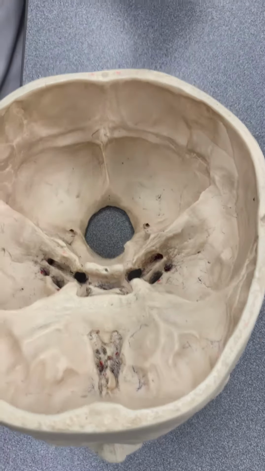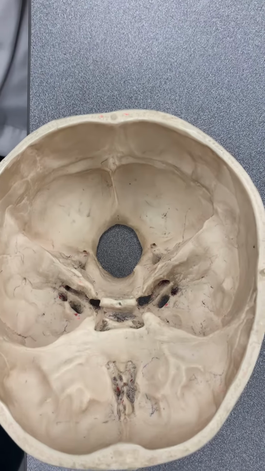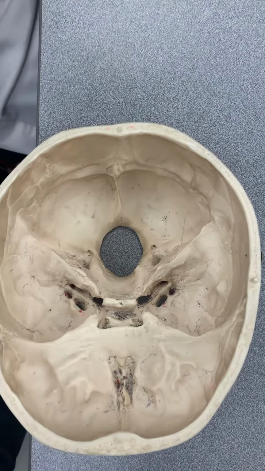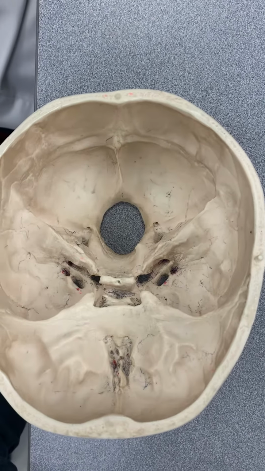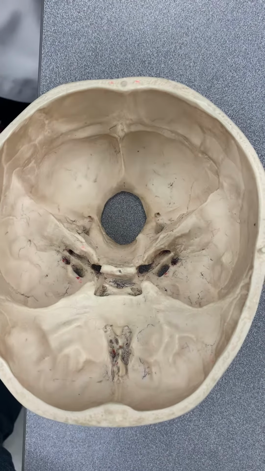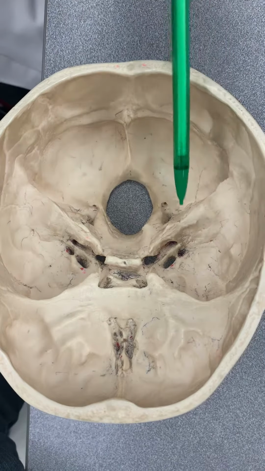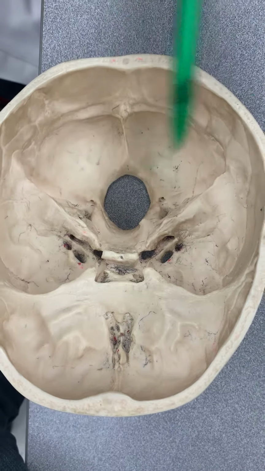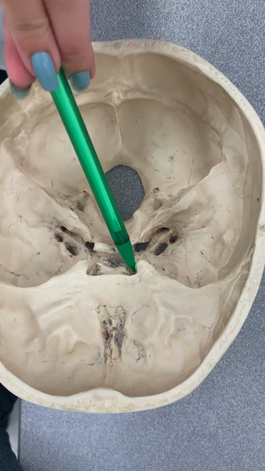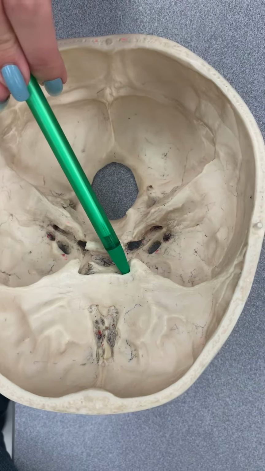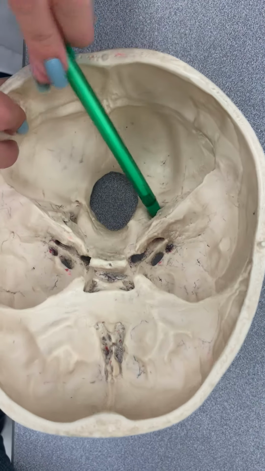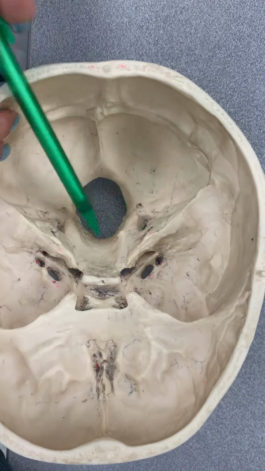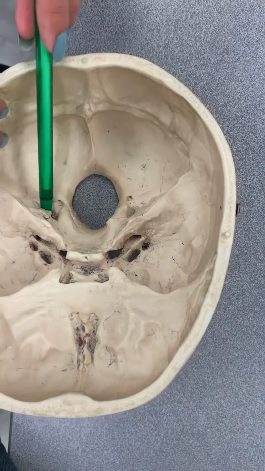So why do we have all these holes? You might be asking yourself. Well, these foramen are there for the passageway of nerves and blood vessels. So all of our nerves and blood vessels are going to have to pass through these foramen. Okay, so again, this is the optic canal. Then we have this one here, which is the jugular foramen. So your jugular veins pass through here.